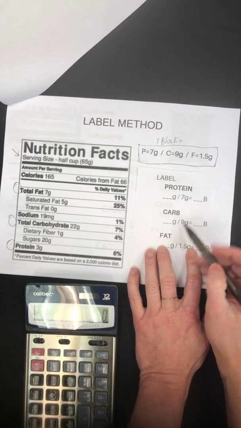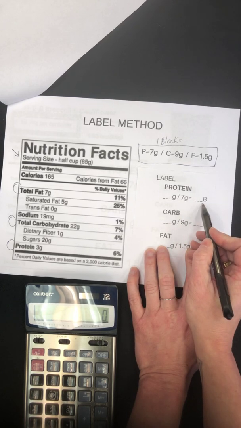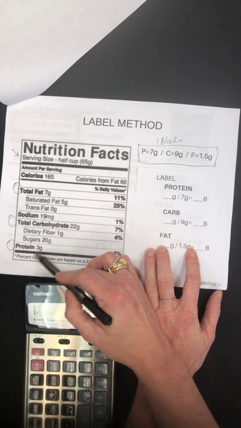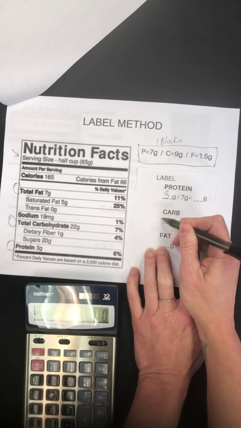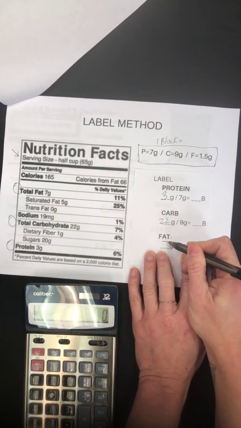So protein, carb, fat, grams, 7. We're going to try to find the block. We're going to look and see how many grams of protein. There's 3 grams of protein. How many grams of carb? There's 22 grams of carb. And how many grams of fat? 7. Put 7 right there.